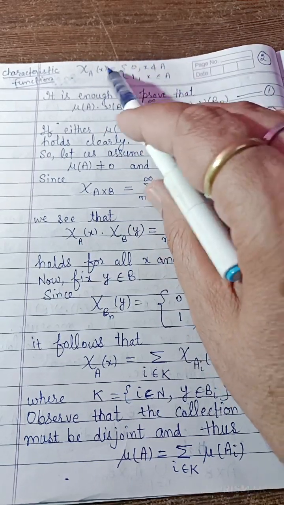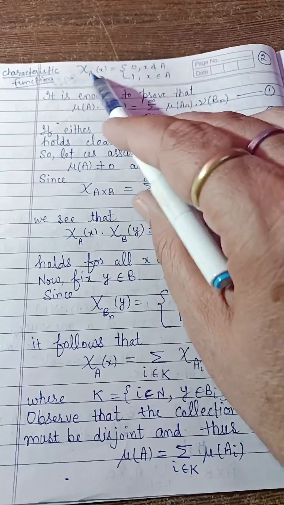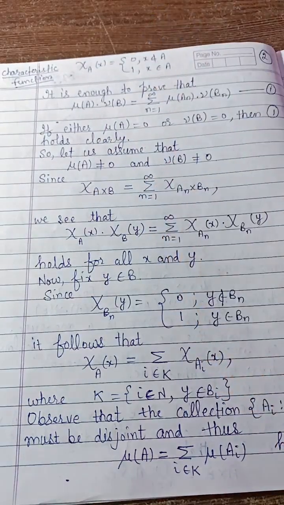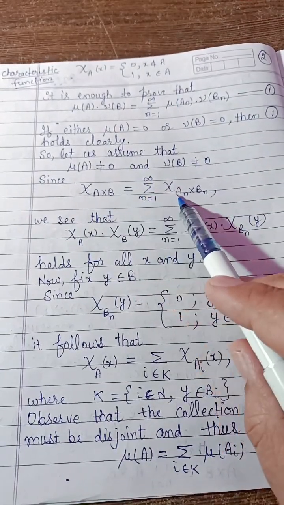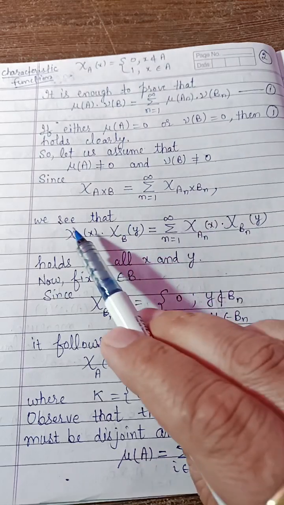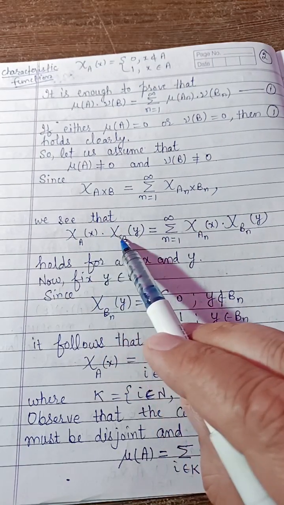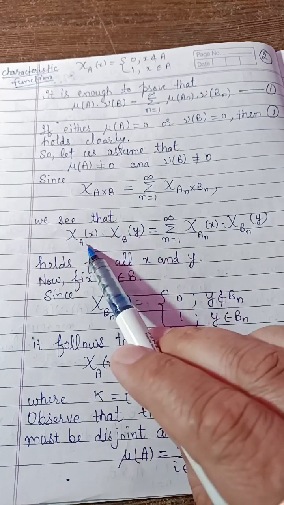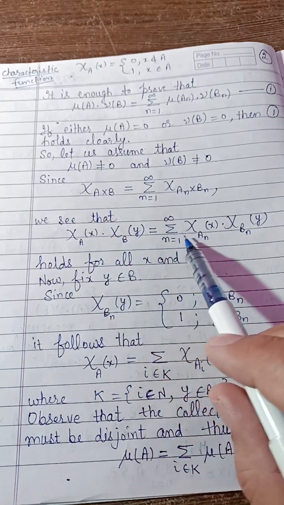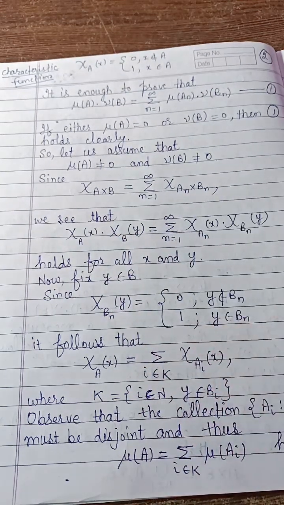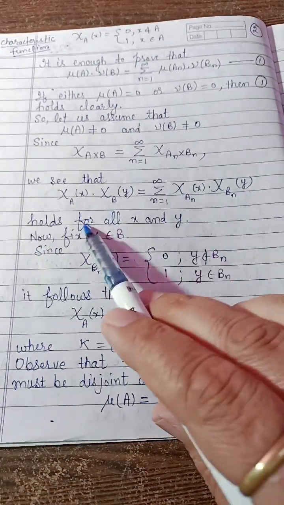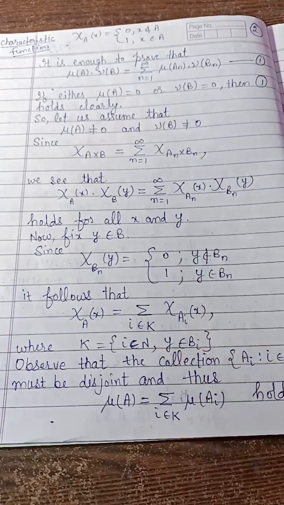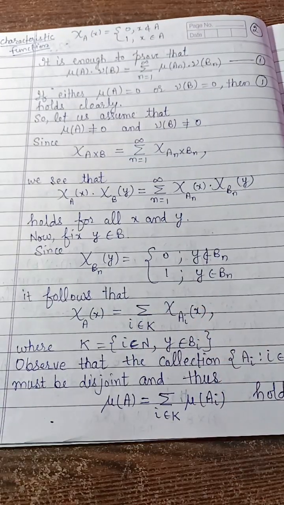If x does not belong to A, then the answer is 0. If x belongs to A, then the answer is 1. So that's why we are writing here chi A cross B equals the sum n equal to 1 to infinity of chi of An cross Bn. So we see that chi A of x into chi B of y equals the sum n equal to 1 to infinity of chi An of x into chi Bn of y, which holds for all x and y. So these two terms get separated, chi An and chi Bn.